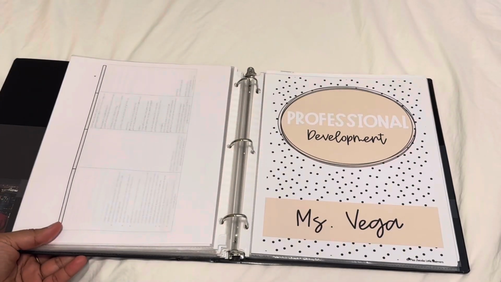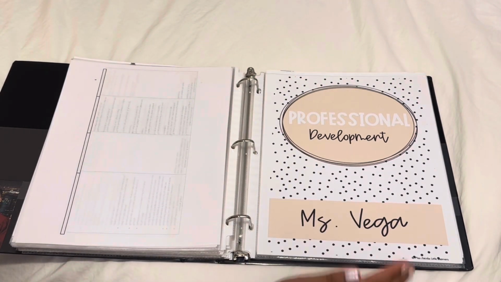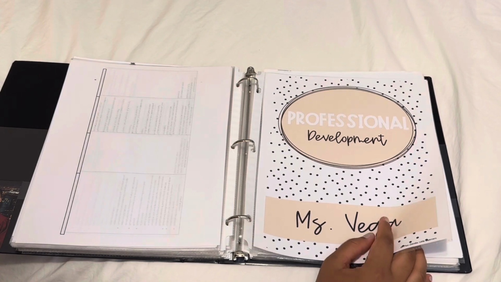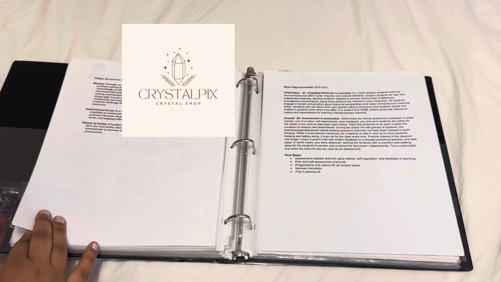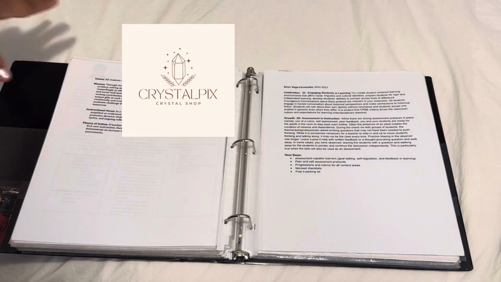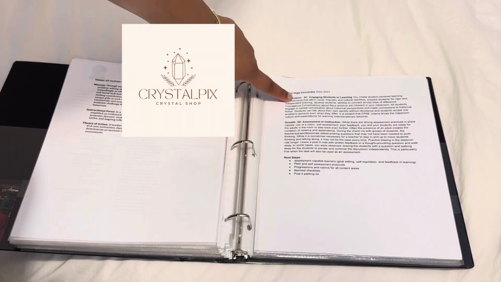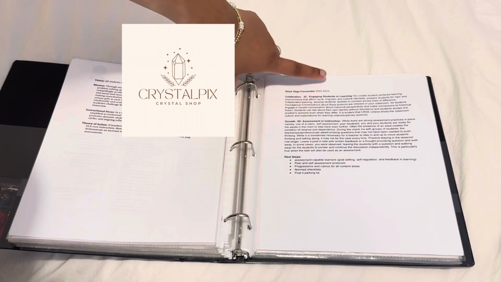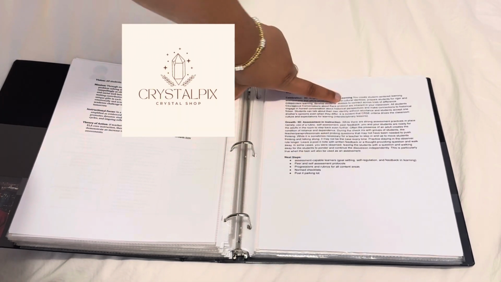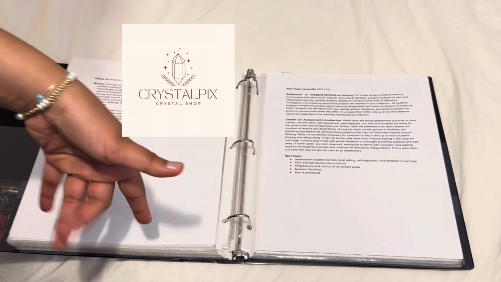And then last but not least, I have a professional development, or PD as we call it here, section. And here are all of my goals for the school year. So basically, I have my mission and vision for my school, and then I have my goals. So last year, my goal was to engage students. Oh, my celebration was to engage students in learning. I feel like I'm really good at that. And then my growth is assessment and instruction.